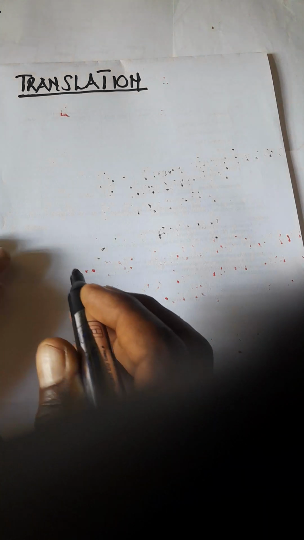Right. Now, what is translation? To translate, in the language of English, means to read the message, or to read the coded message. That is translation.